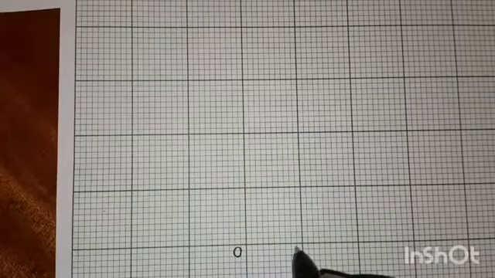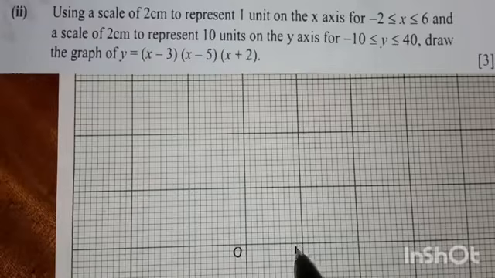So we are free. We can put this as 0, then 1, because they are saying using a scale of 2 centimeters to represent 1 unit. So from here to here, the big square is 2 centimeters. They want you to use the big square to represent 1.